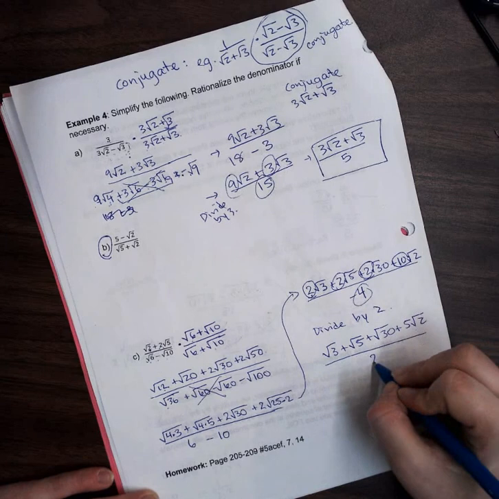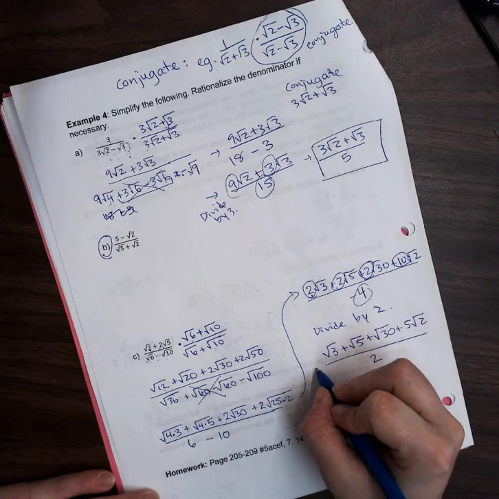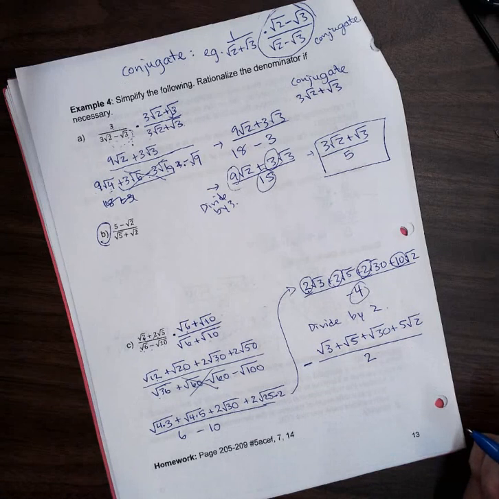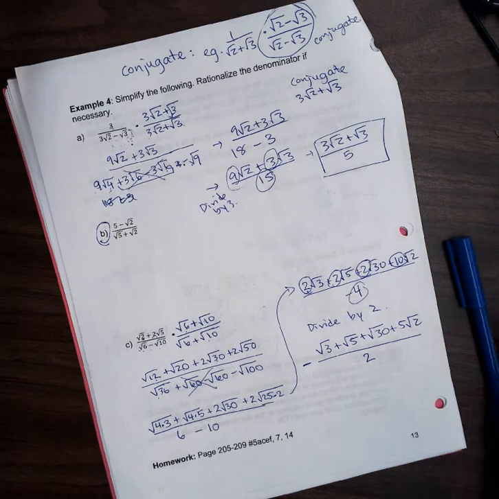And because it's more proper in math to write the negative at the front, I'm going to move the negative to the front of the fraction. And that is our final answer. So try B, and we'll talk about it in class.